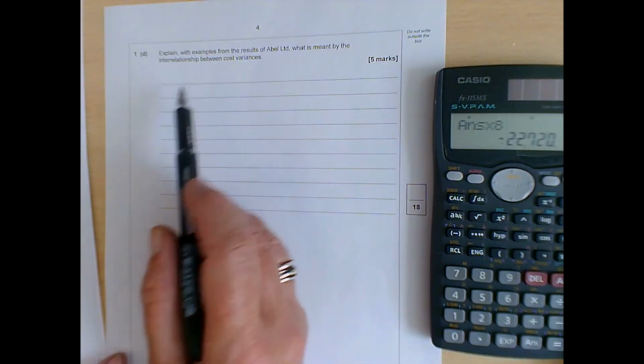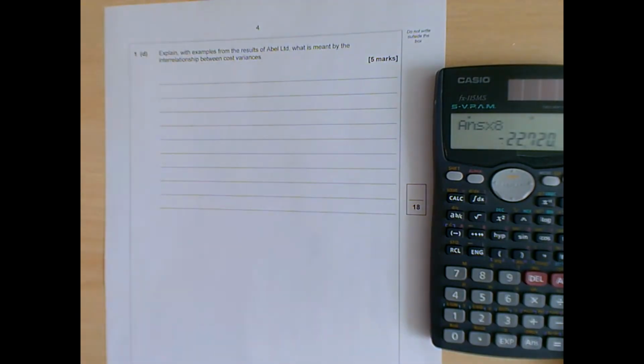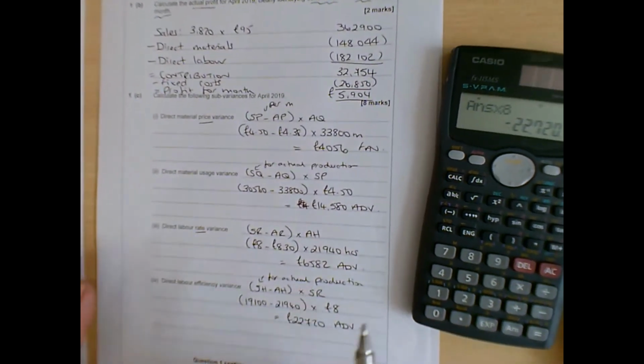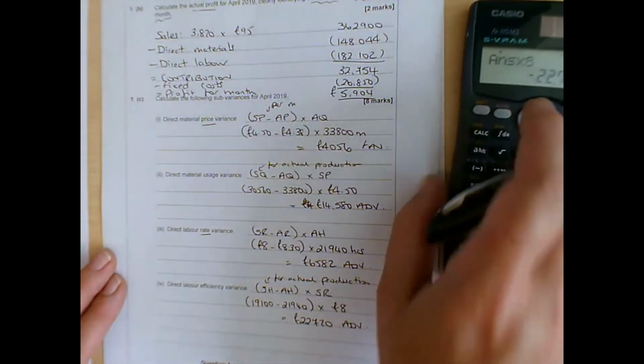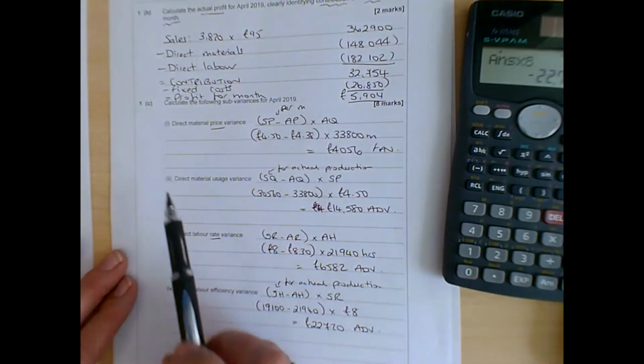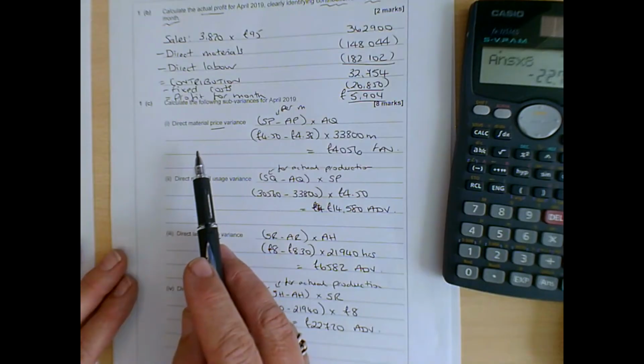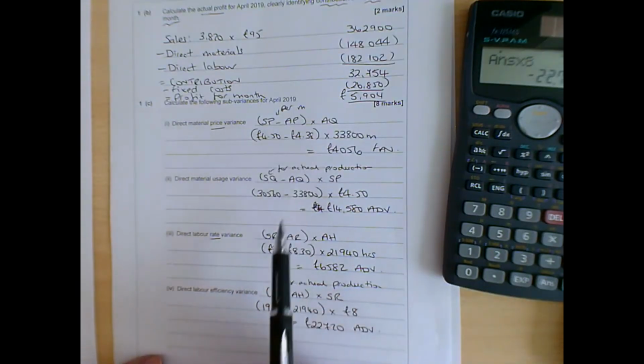Now once we've calculated all those variances, it says, explain with examples from the results of Abel Limited what is meant by the interrelationship between cost variances. Now let's just use this as an example. There's no point talking about any others. So the interrelationship is the idea that one variance causes another, or the reason behind one variance causes another.